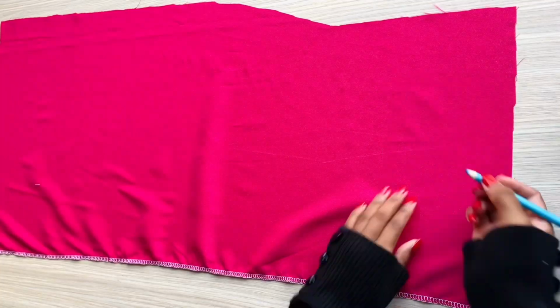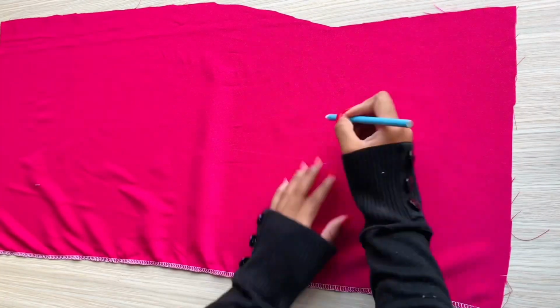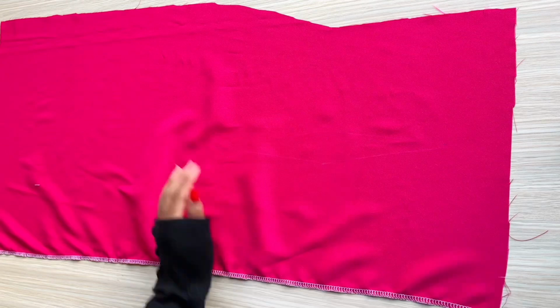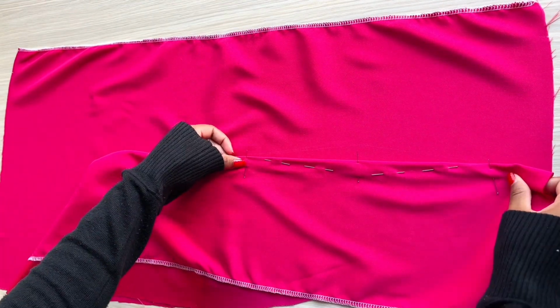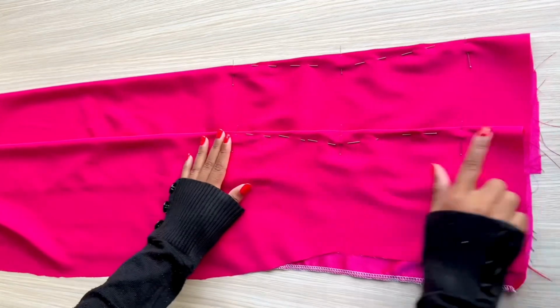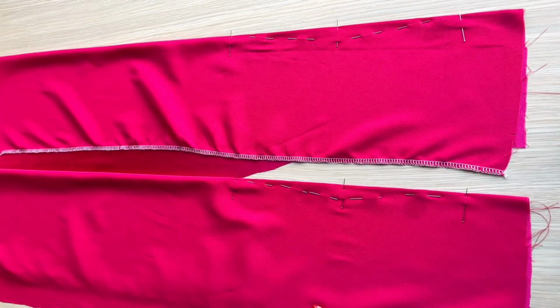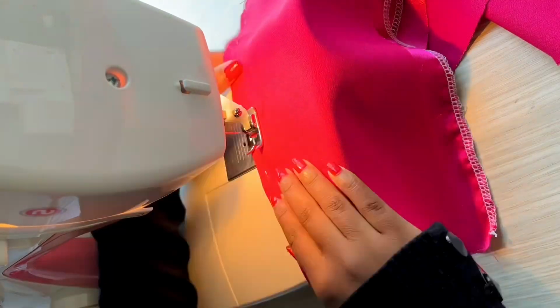So now it's time to start stitching the 2 pointed dots on the fabric and also the lining. I've already pinned it in place, and then I always have to make sure that they are the same size or basically identical to each other before I start stitching them in place.